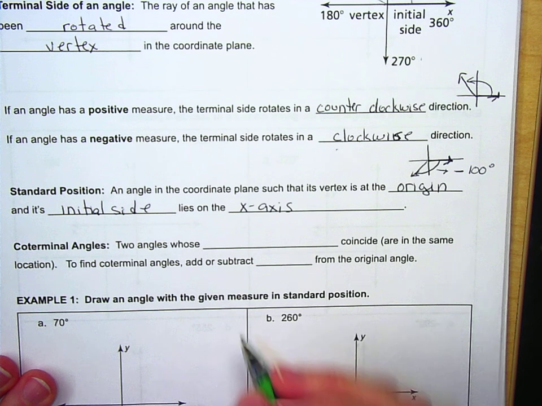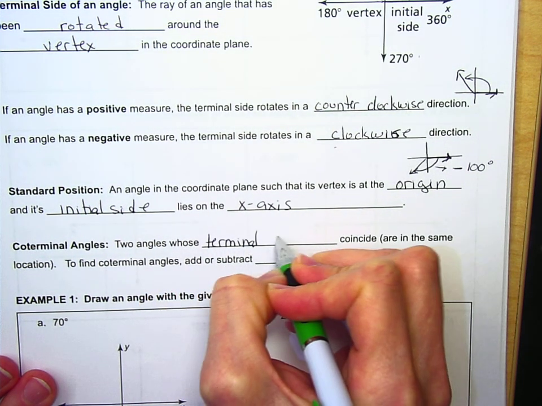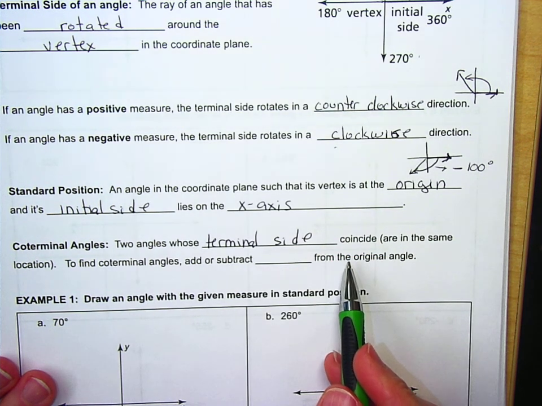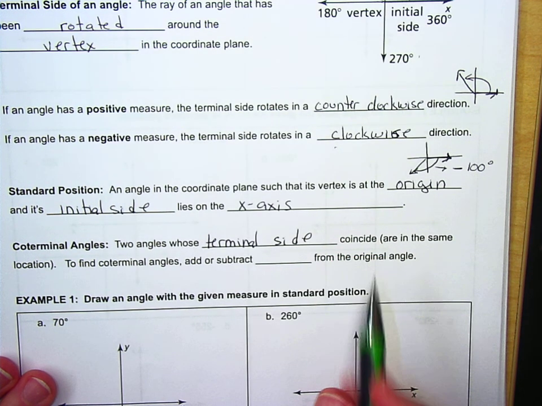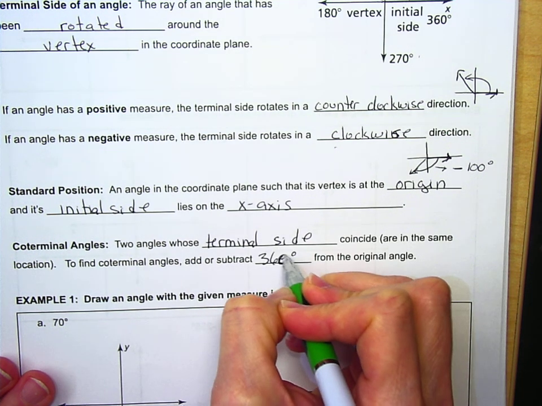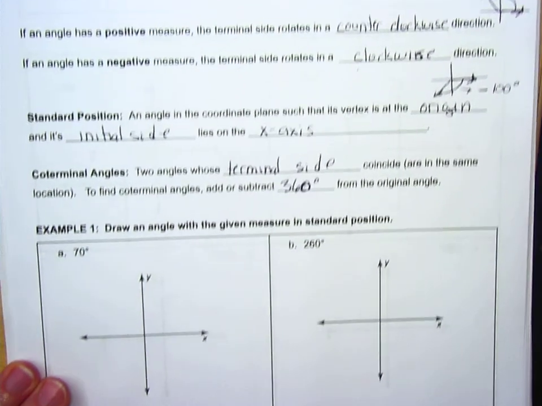Coterminal angles are two angles whose terminal sides coincide, or are the same. To find coterminal angles, add or subtract 360 degrees. We'll get into this a little later, but right now just fill out that vocab. All right, let's see what it looks like when we're drawing some of these angles.